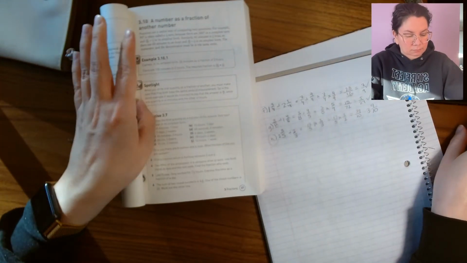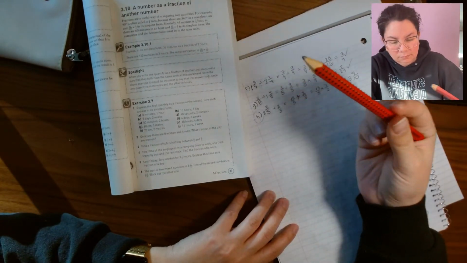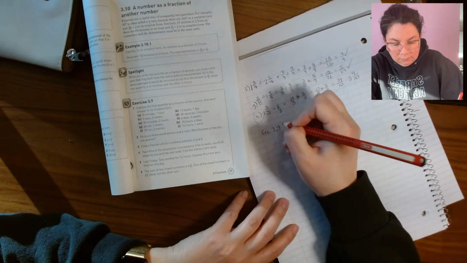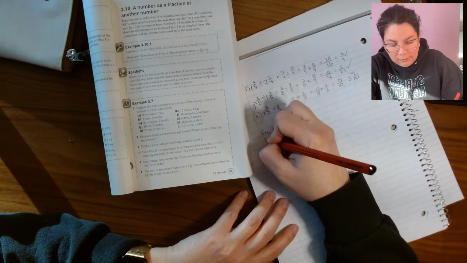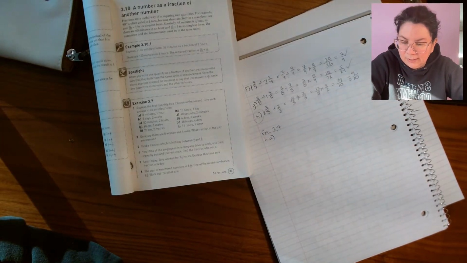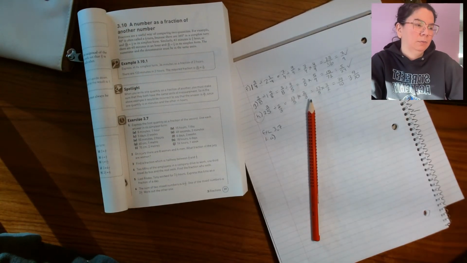Okay, exercise 3.7. 1A. Express the first quantity as a fraction of the second. Give each answer in its simplest form. 8 minutes in 1 hour.